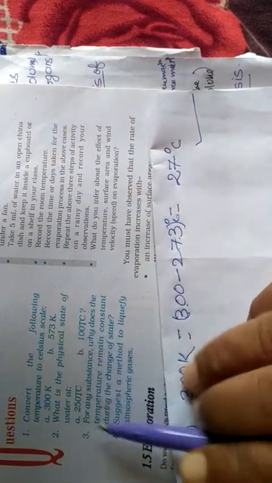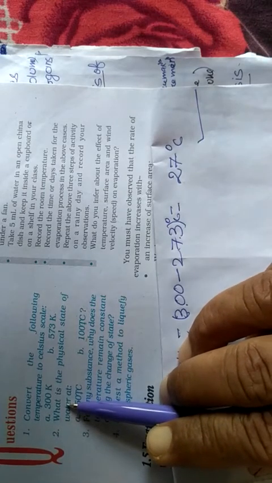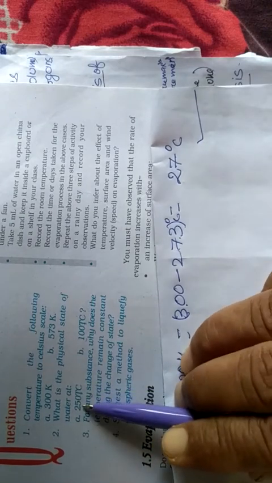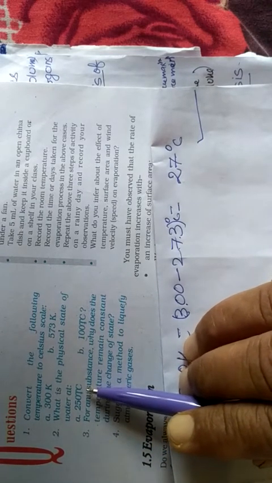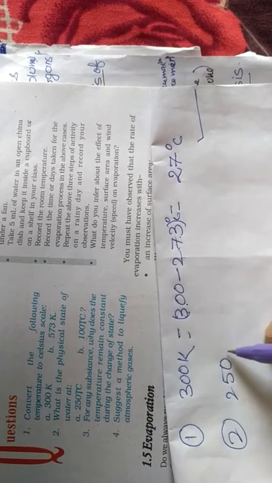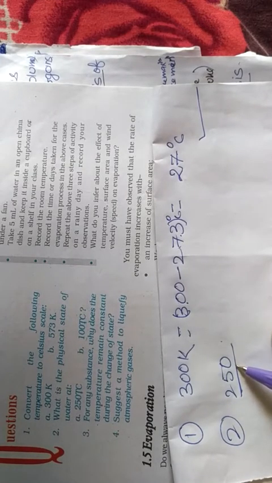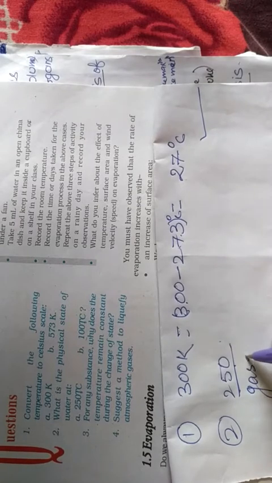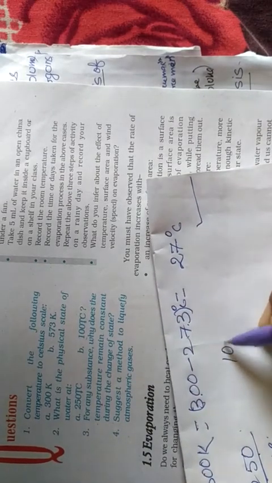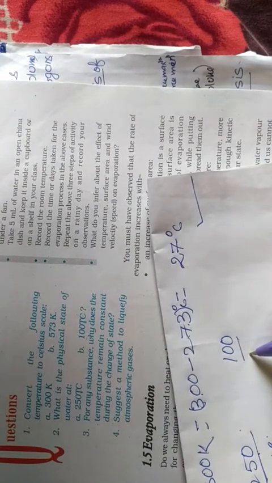In the same way, you have to do this. Now I move on to the second question. What is the physical state of water at 250 degrees Celsius? At 250 degrees Celsius, what will be the physical state of the water? Naturally, it will be in gaseous state because the temperature is too high. Now see, at 100 degrees centigrade, what will be the state of the matter? What is the physical state of water at this temperature?